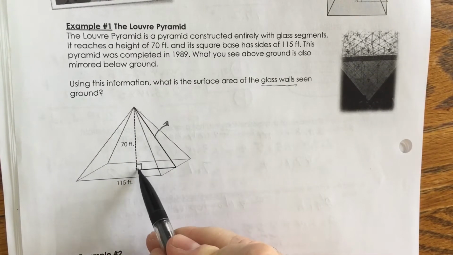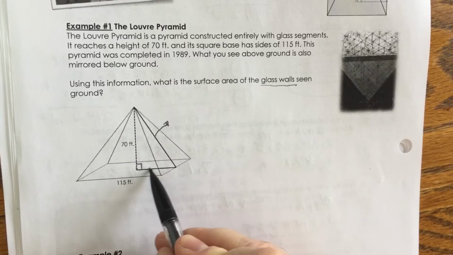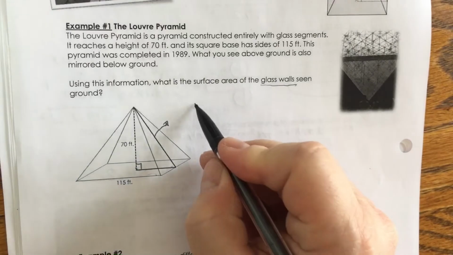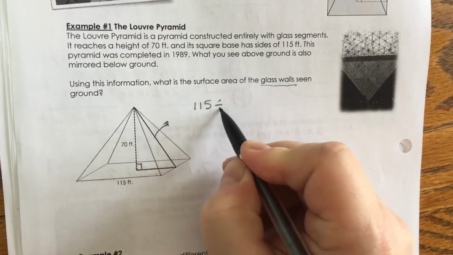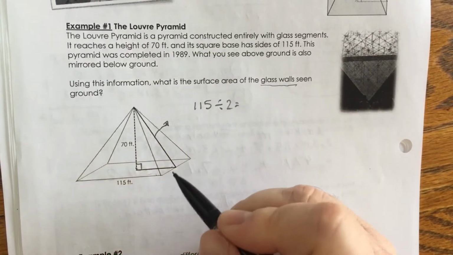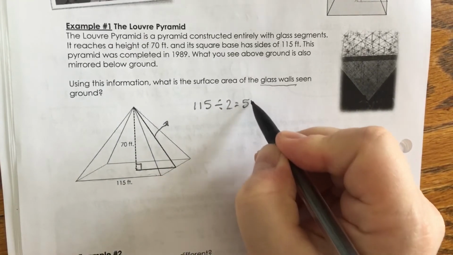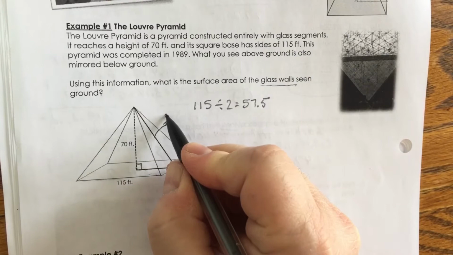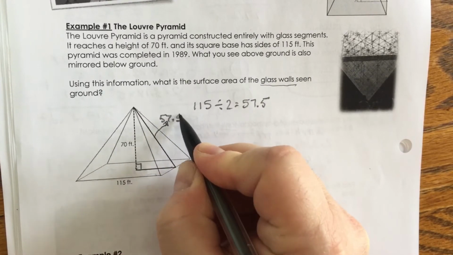And so this length will be half the base length. So if we take 115 and divide it by 2, we'll get 57.5.